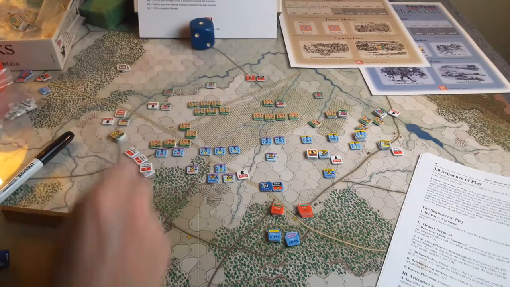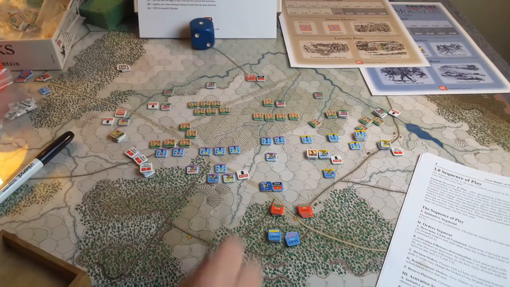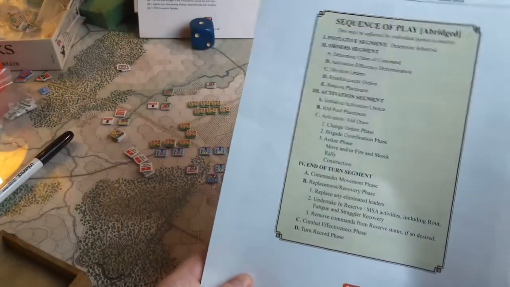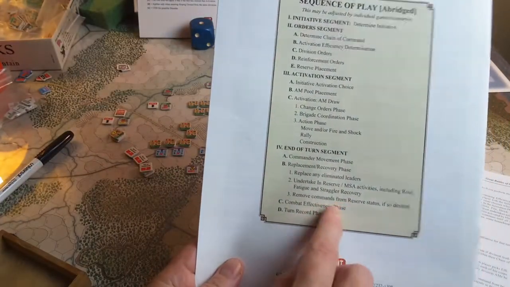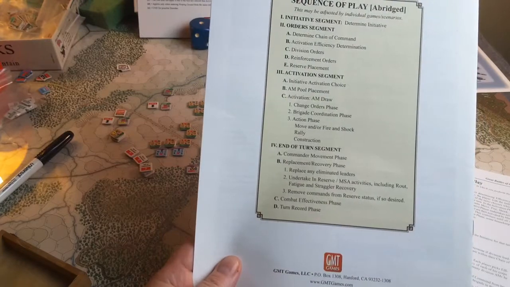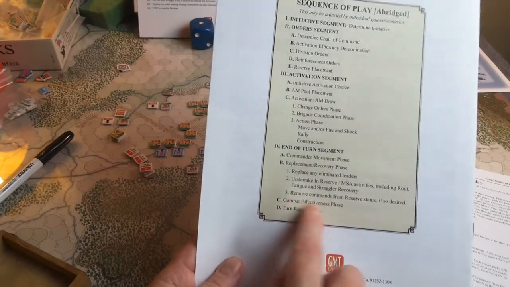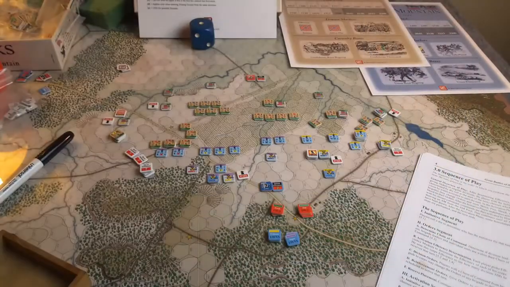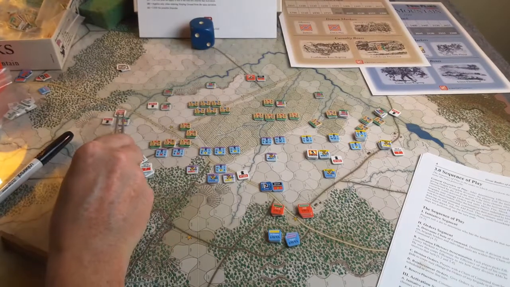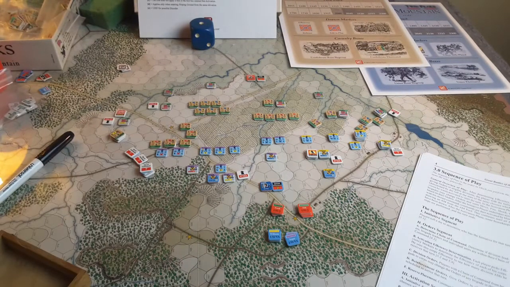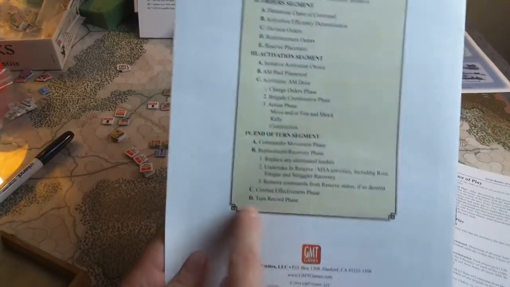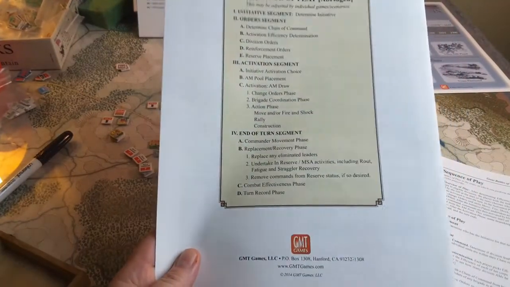It's a brigade that's ineffective. Divisions can also be marked as ineffective, so there are 2 different ineffective levels, division and brigade. This is also where you recover from that status. So we'll see if Trimble, at the end of this turn, can get out of that ineffective brigade status. And finally, turn record phase, advance the turn, and so on and so forth.